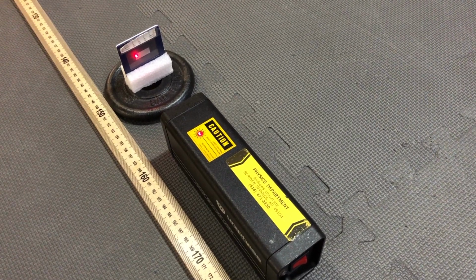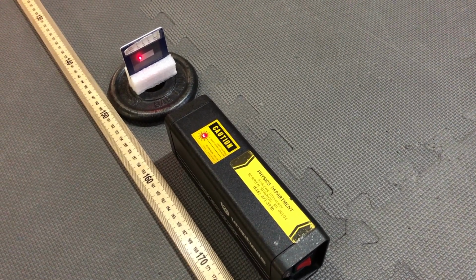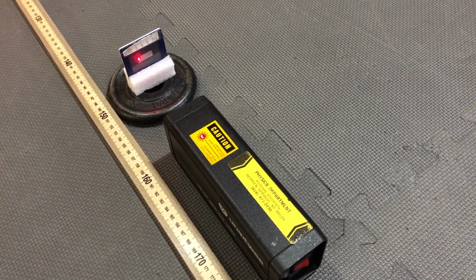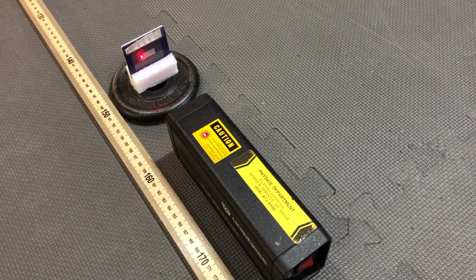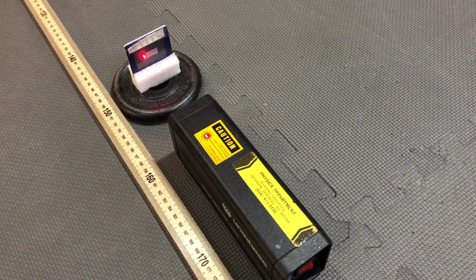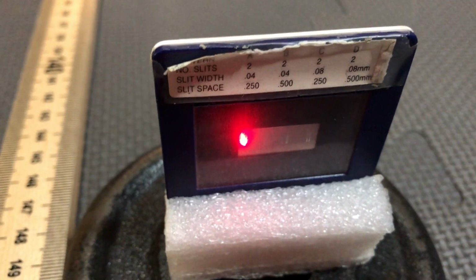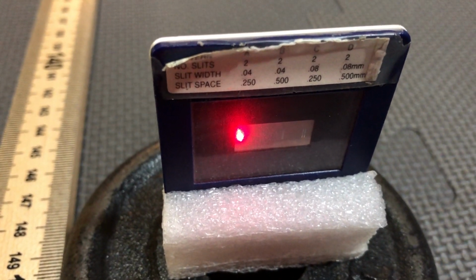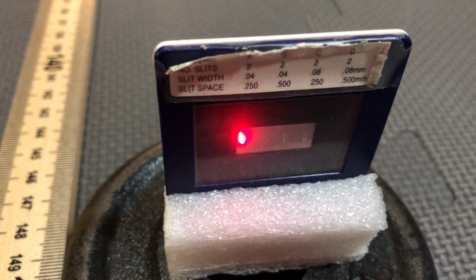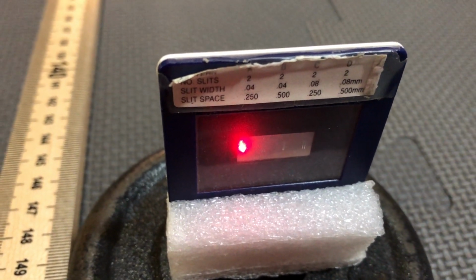And here we have the setup for phase 1, part 2 of our experiment. Now we are shining the laser through a pair of slits instead of just a single one. So as you can see, the setup is pretty similar. We have our laser and the slide that has the slits. And if we come down and look at the slide, you can see that the spacing between the slits is 0.25 millimeters, and each slit has a width of 0.04 millimeters.